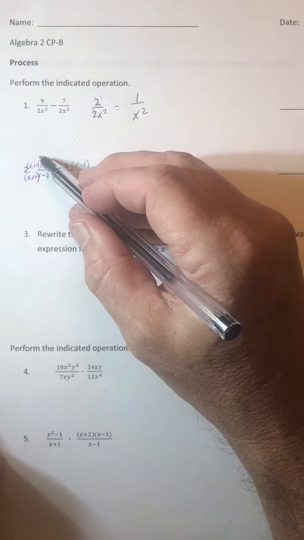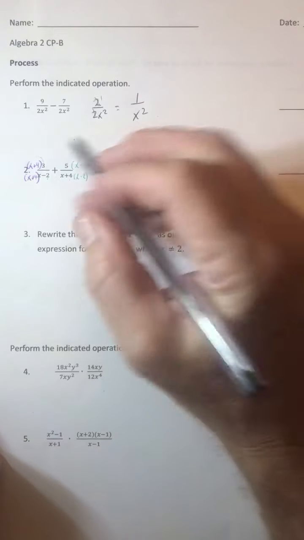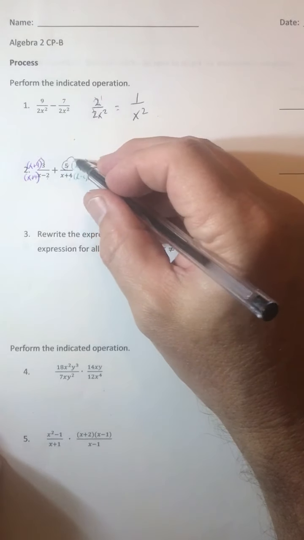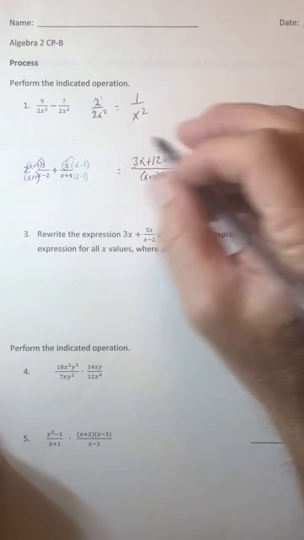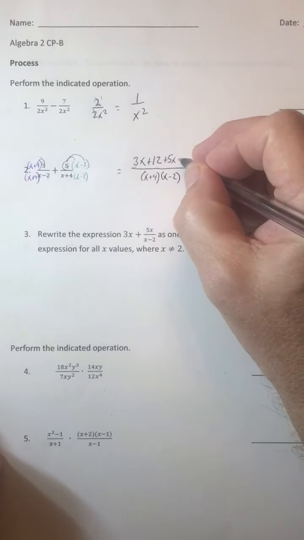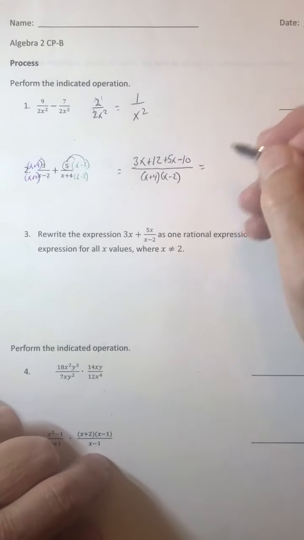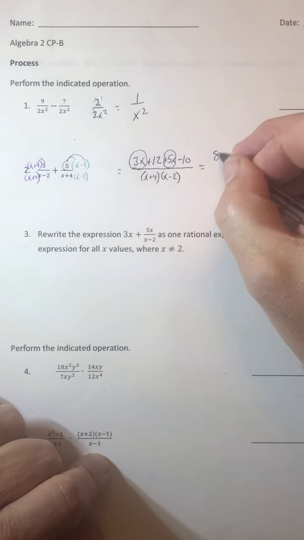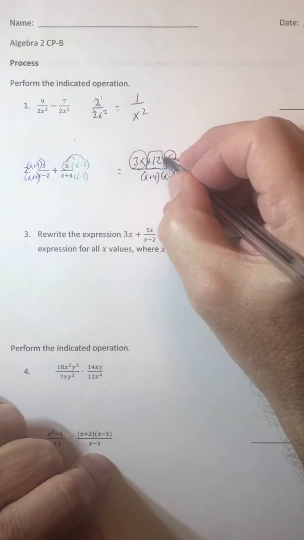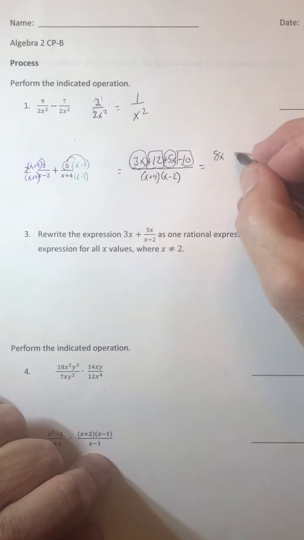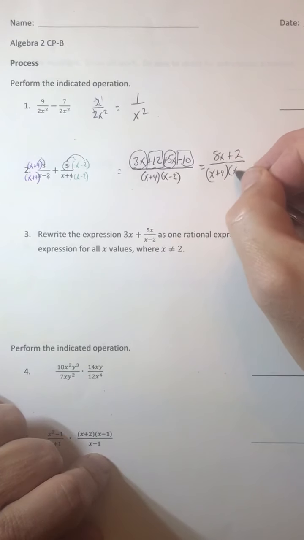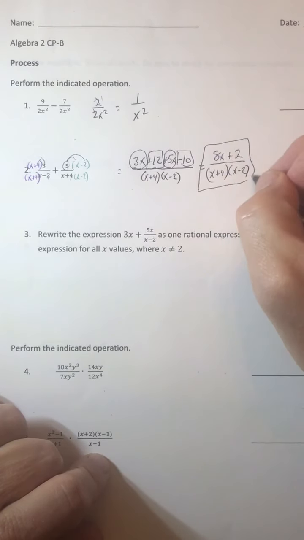This one we have to distribute, so 3 times x gives us 3x. 3 times 4 gives us 12. This one we have to distribute to 5. 5 times x is 5x. And then 5 times 2 gives us 10. And now all we have to do is combine our like terms. So we got positive 3x, a positive 5x, gives us 8x. We have a positive 12 and a negative 10, so it gives us plus 2. And that's over x plus 4 times x minus 2. And that would be our answer.